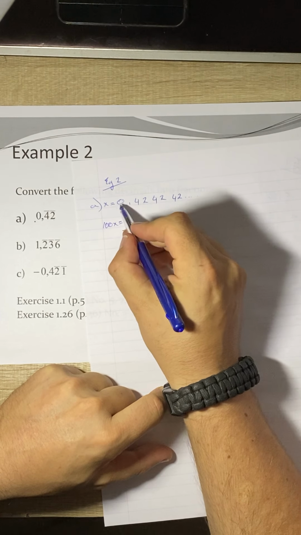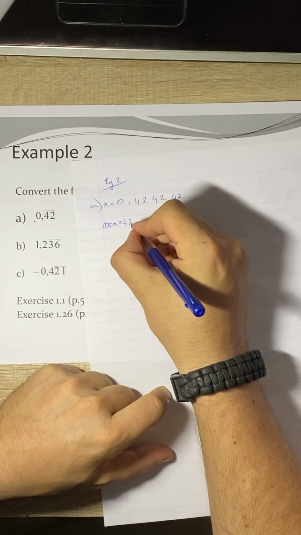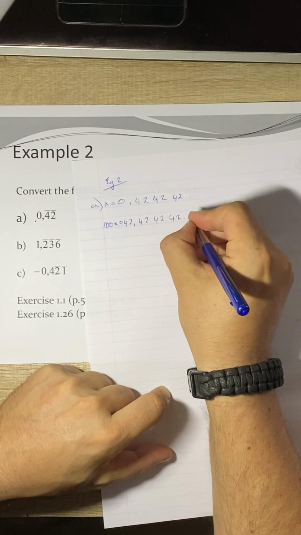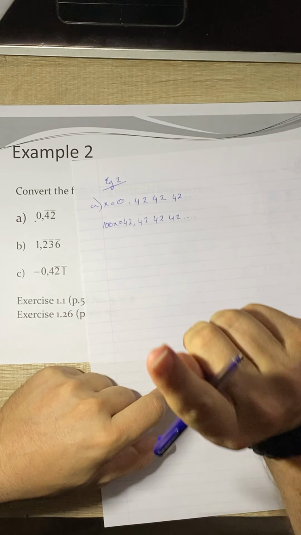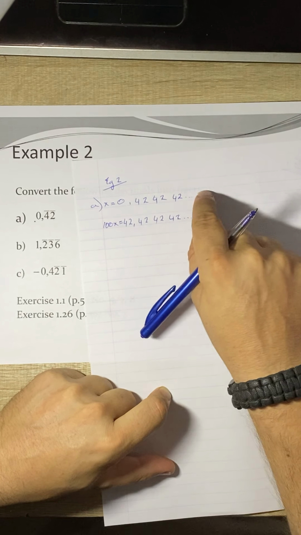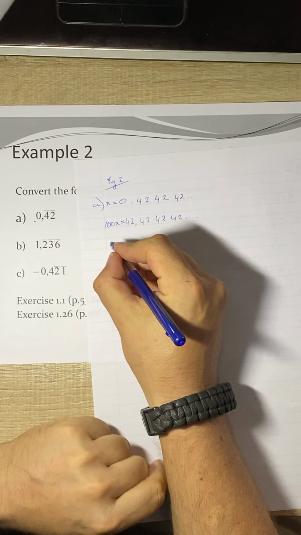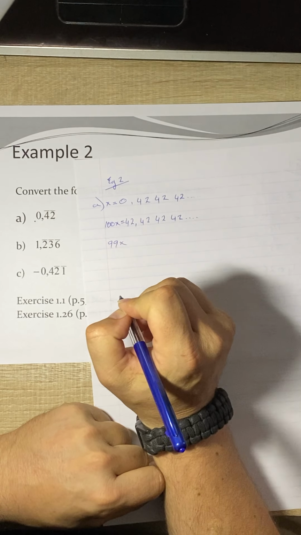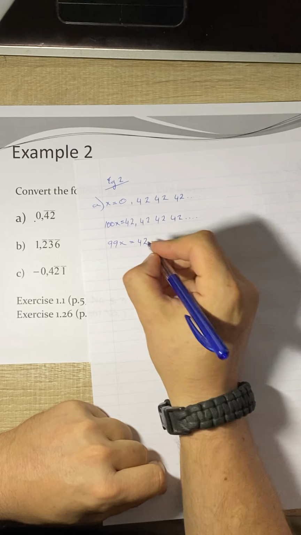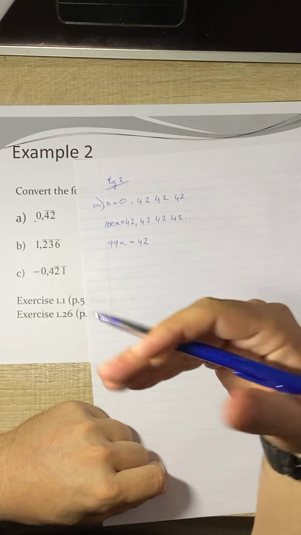Equals, and if I multiply this side by 100, that decimal will move 2 places there, and we're left with 42, 42, 42, and it carries on. Okay, what I'm going to do now is take this one, subtract this one. So 100x minus x gives me 99x. 42 minus 0 is 42. Then 42, 42, 42 minus 42, 42, 42, they cancel.